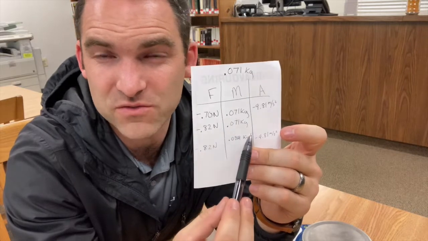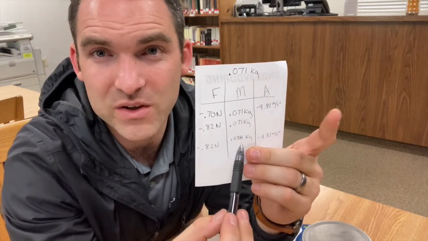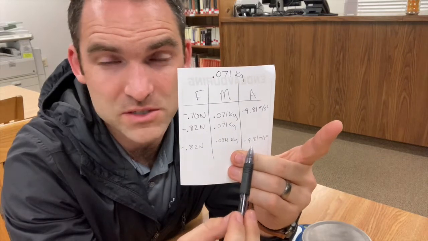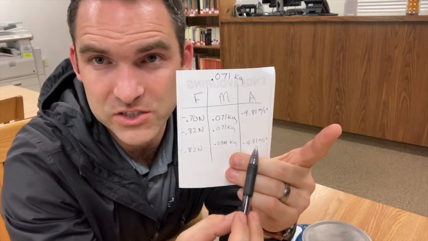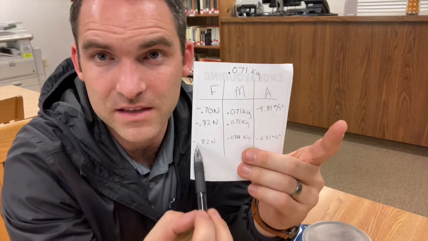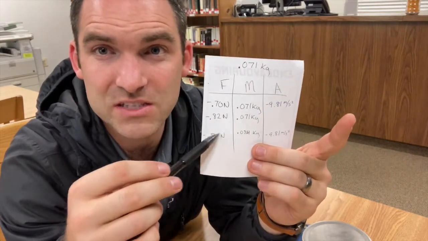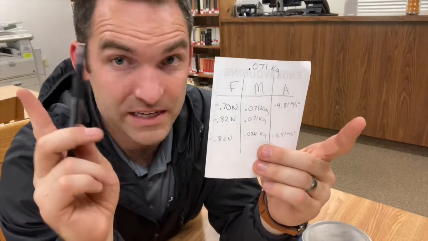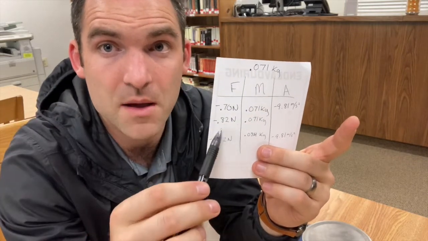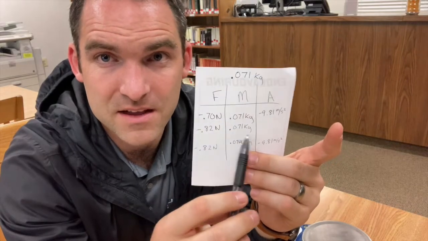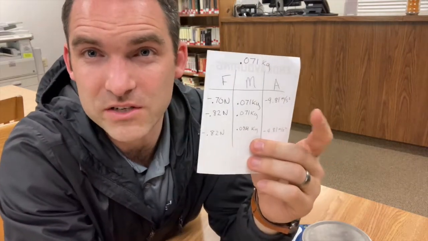If we had normal gravity and I wasn't moving anywhere, this would have been the force pressing down on the scale. But I know my mass is not this, my mass is this, so what is the acceleration? Good luck on your journeys, and I hope you have a good weekend.